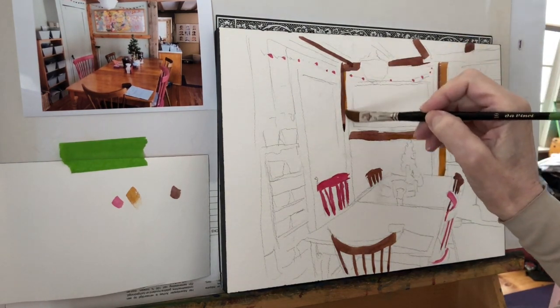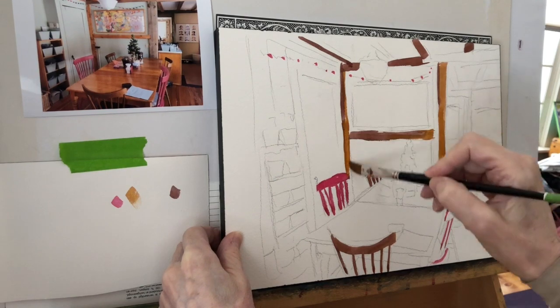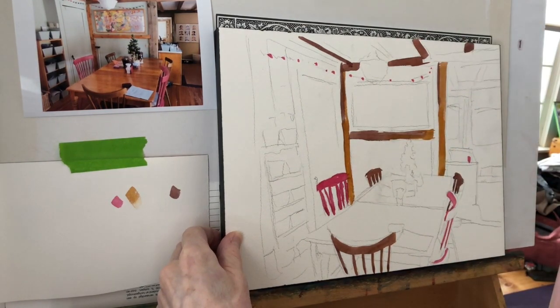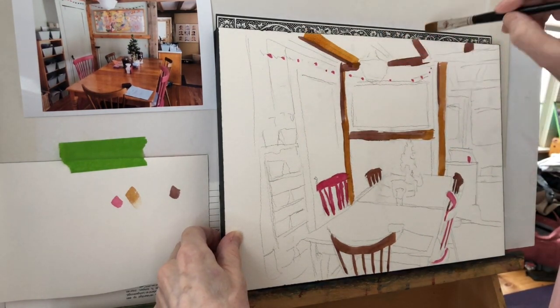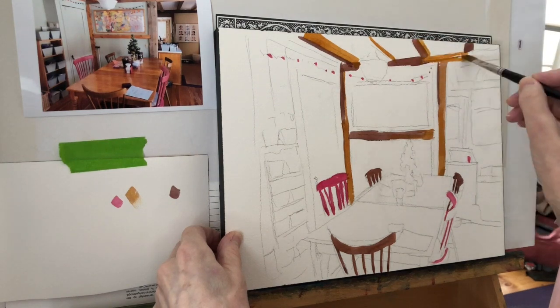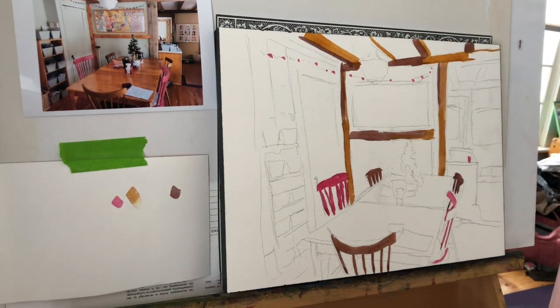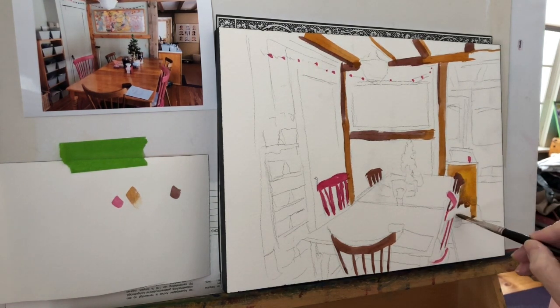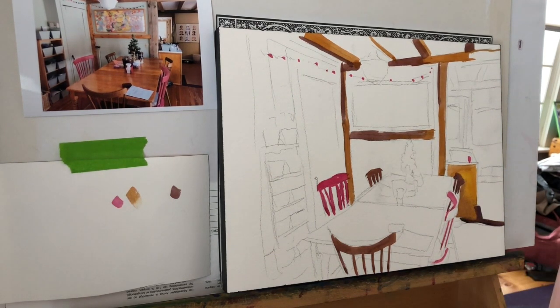I made a second, I think that's a dark as well. Yeah, a second dark that's going in. So that's all I'm concentrating on now, putting in some darks and comparing them to each other as I go along. None of these colors now is as light as that pink that I put in. That's what I have to remember here. Put in your darks, put in your darks, put in your darks.